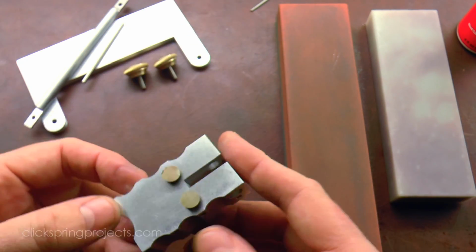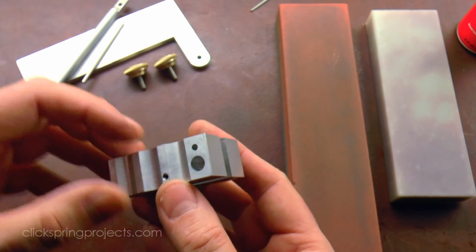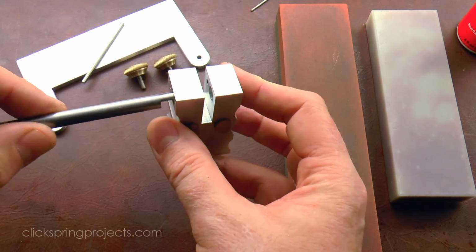Now how far forward the buttons need to sit from the face of the carrier becomes clear once we reassemble the tool and have a closer look at another of the features built into it.